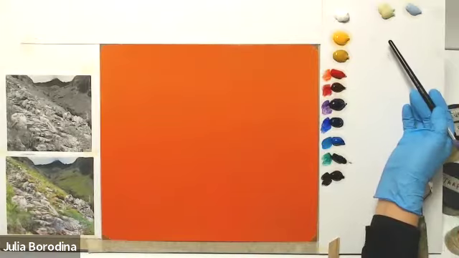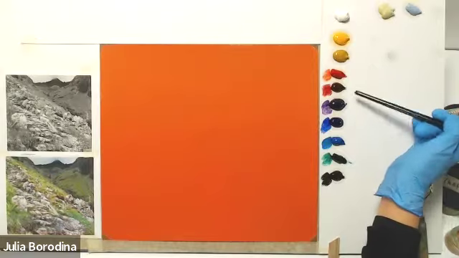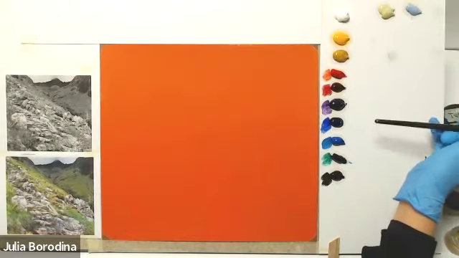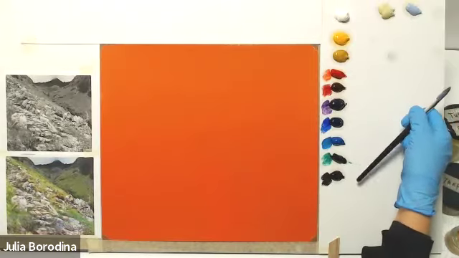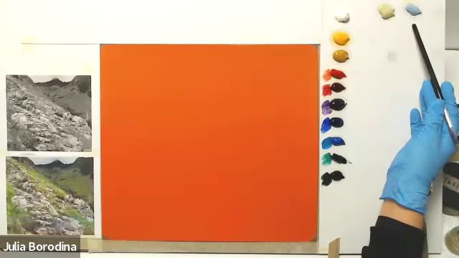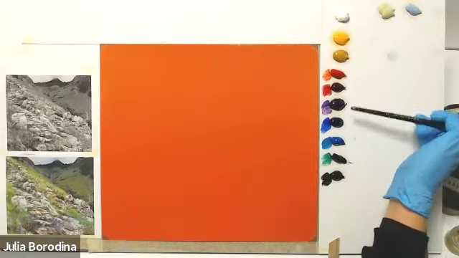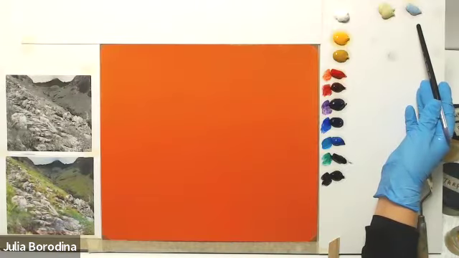If you don't have them, we can mix them. Buff titanium could be mixed with white, ochre, and a very small amount of violet. Blue grey, we can mix from a bit of ultramarine, Payne's grey, and plenty of white. We don't need a lot of it, but sometimes by the time we've mixed the proportions right, it's quicker to have the actual pre-mixed tubes of paint.